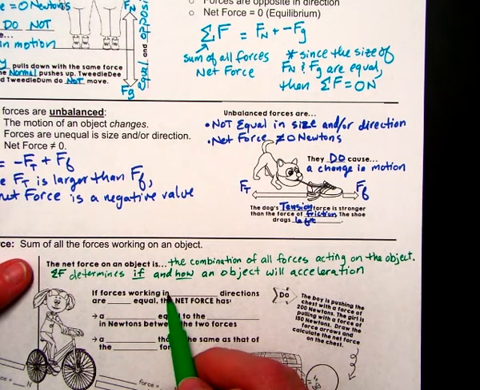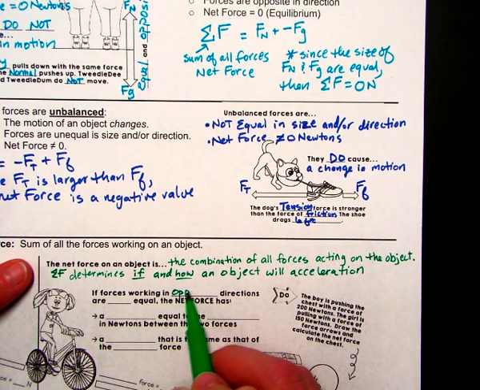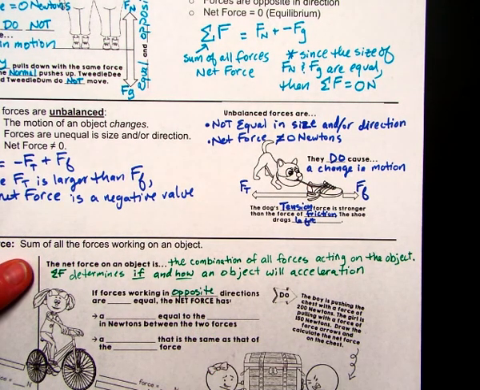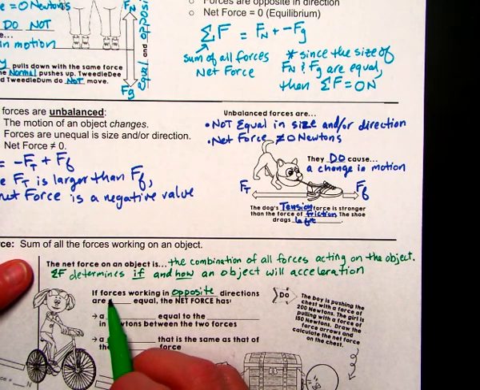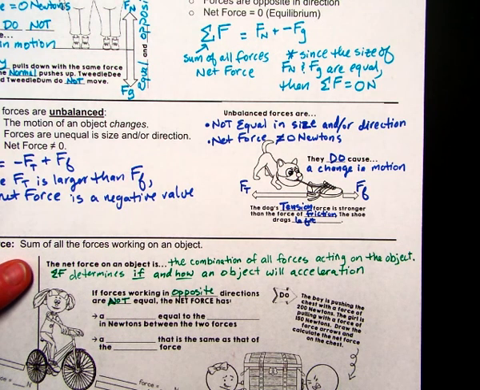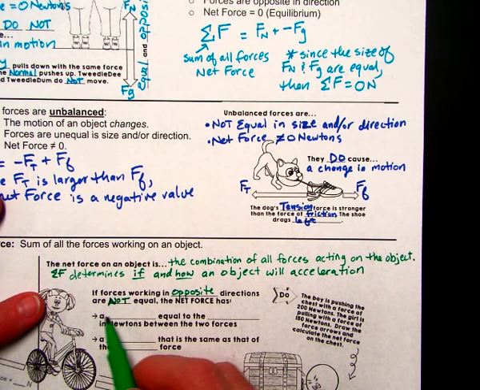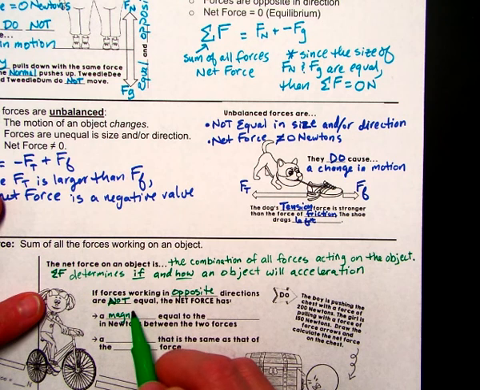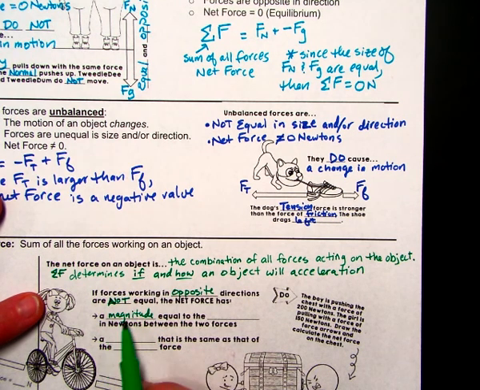So if you have forces working in opposite directions, and those forces are not equal, then you're going to have a magnitude. What's magnitude mean again? The size of the vector.